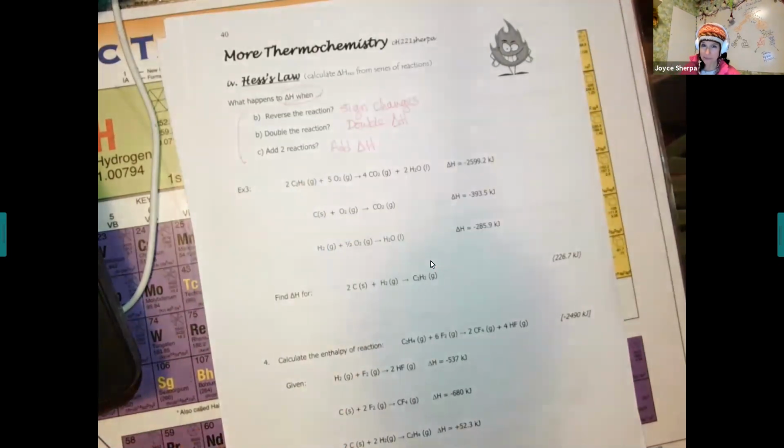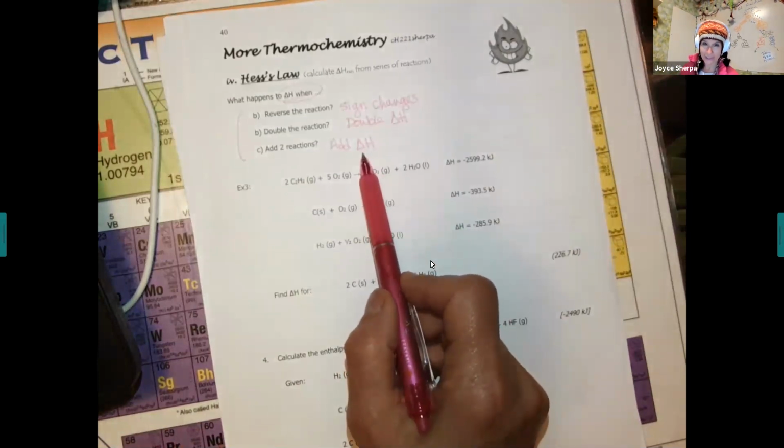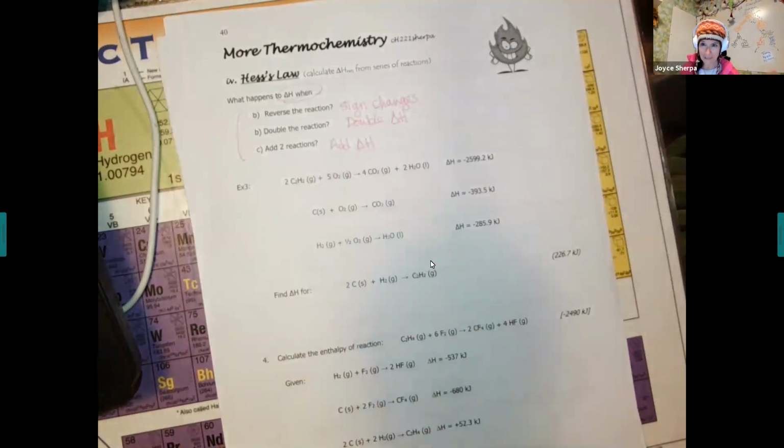Some of your questions, the last thing that we're going to do tonight actually shows you how delta H's are calculated. And that may or may not, maybe for one person, help explain why this works. But yeah, Hess's Law is actually really cool.